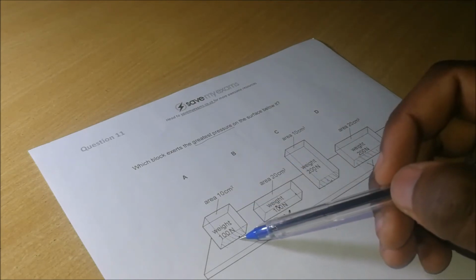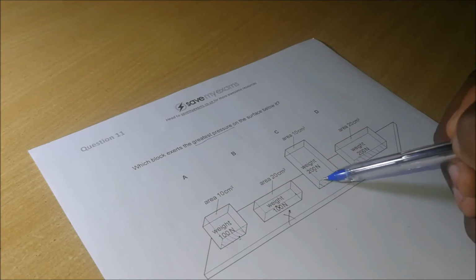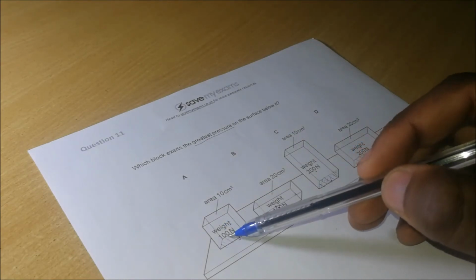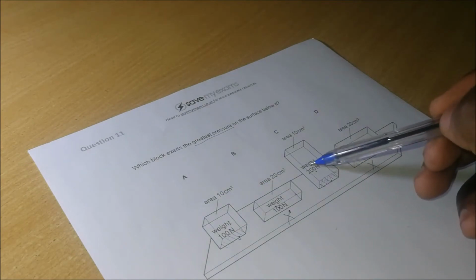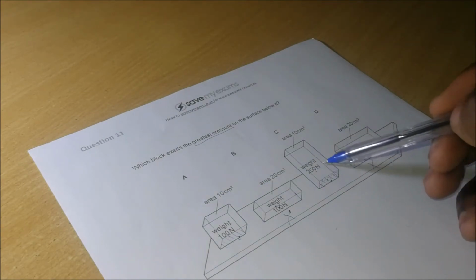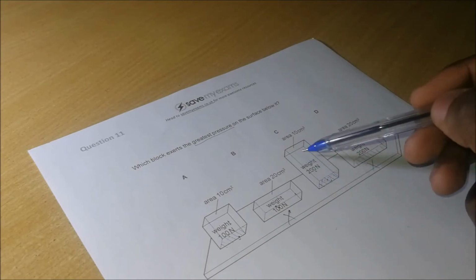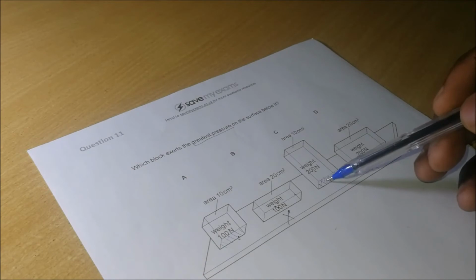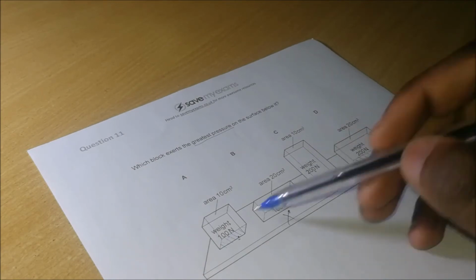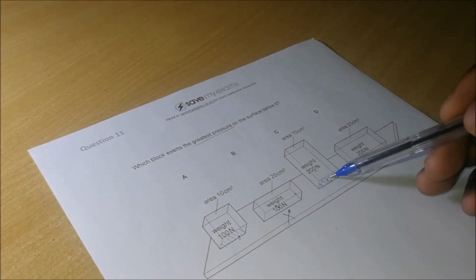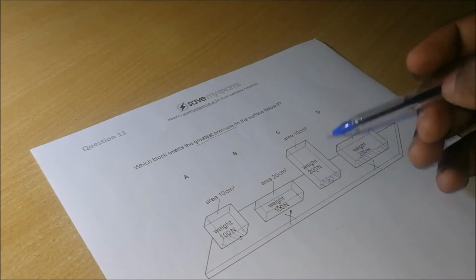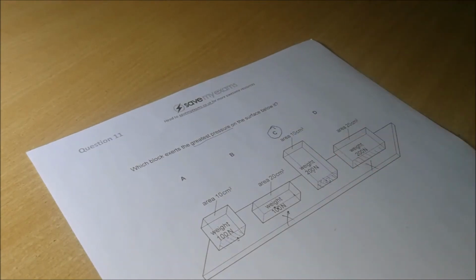However, let's look at the forces exerted per unit area. Since the area is the same, here the force or the weight is 100 newtons. Here the force, or call it the weight, is 200 newtons. So this one is heavier. And because it's heavier, it is exerting a force per unit area which is higher compared to this one. And of course, by definition, pressure is force per unit area. So C exerts the greatest pressure on the surface below it. Our answer there is C.